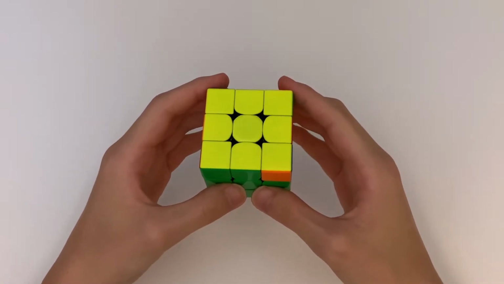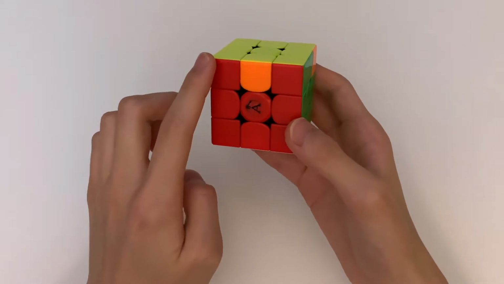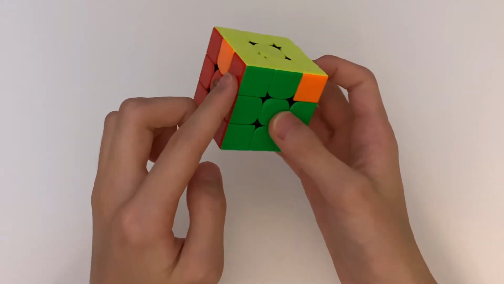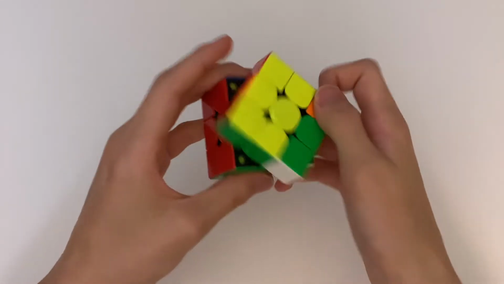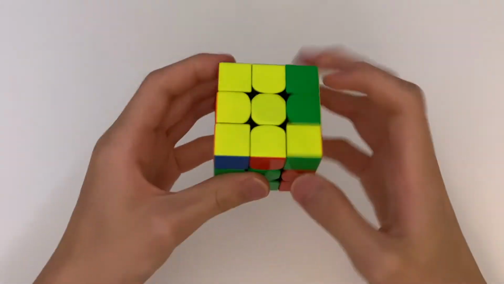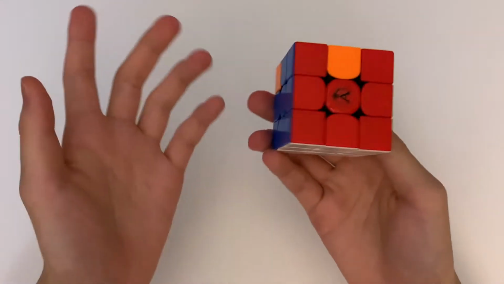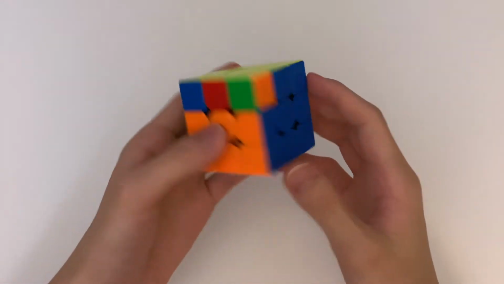Here's one more example, but with the T permutation. Currently I have the T permutation in its correct orientation. From this position, if we do the algorithm, the Rubik's Cube is perfectly solved. But what are the chances that after you finish your OLL, it's in this perfect orientation? Well, chances aren't that high.